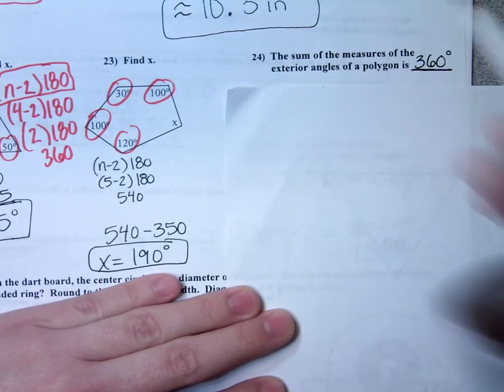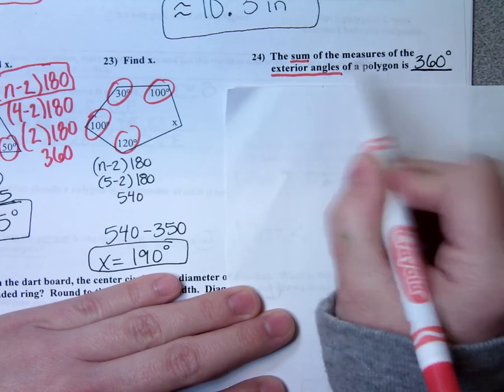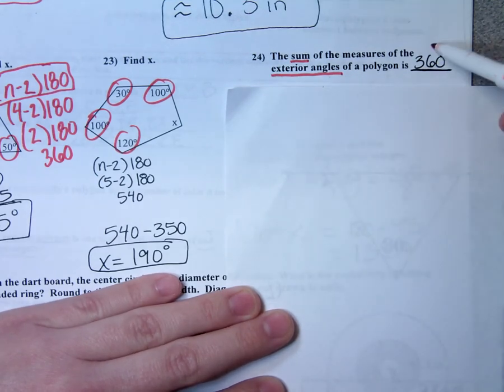Okay, number 24. This wants to know what the exterior angles always add up to be. And the sum of all exterior angles is always 360 degrees, no matter what the shape.